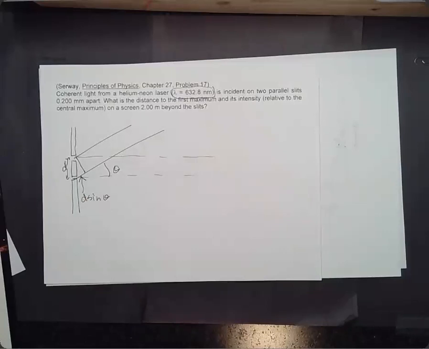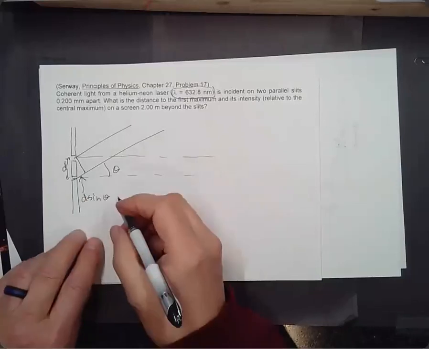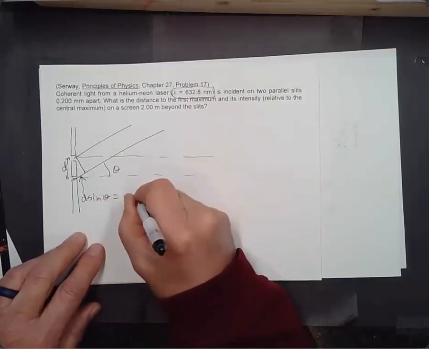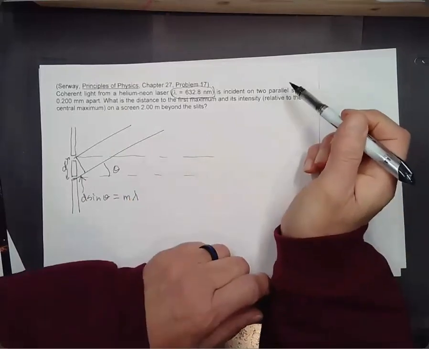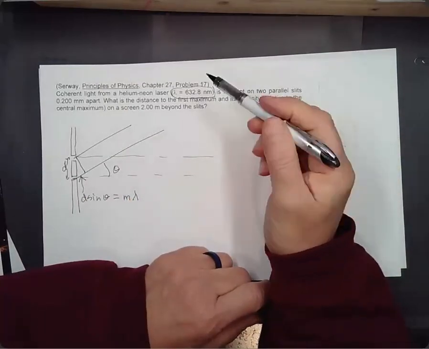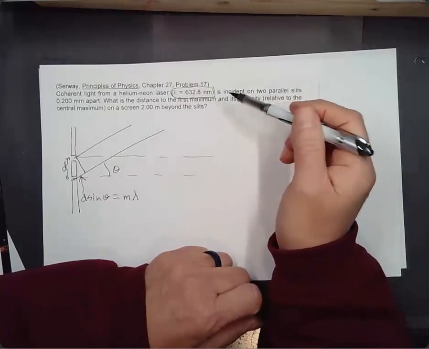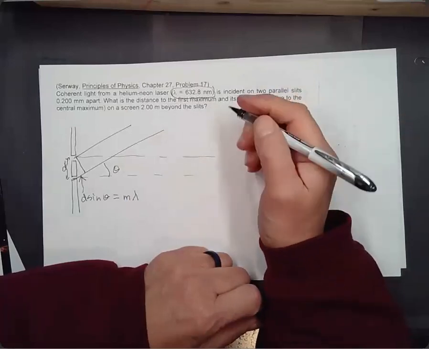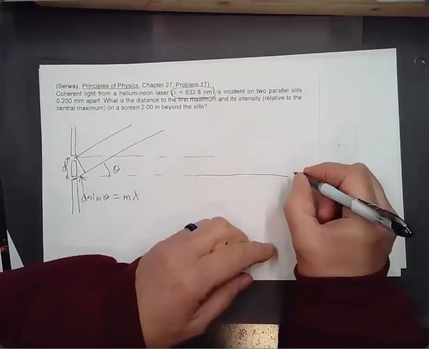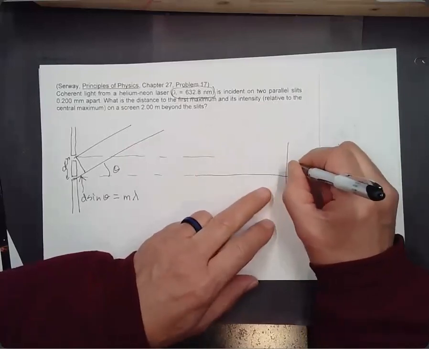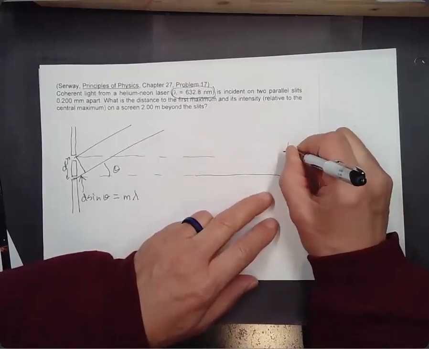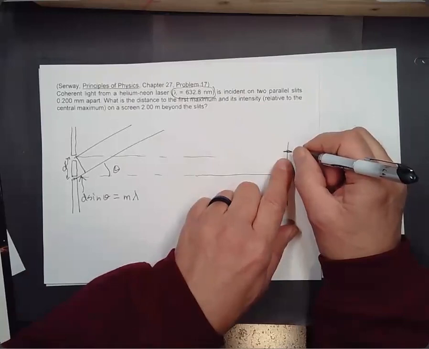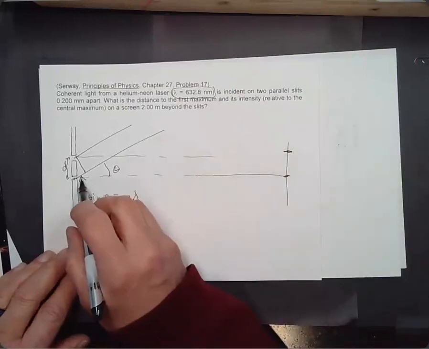And for maxima, I get that d sine theta is equal to an integral number of wavelengths. And we're interested in the distance to the first maximum and its intensity on a screen 2 meters beyond the slit. So somewhere over here, we'll have a screen and we'll have the central maximum. And then we're interested how far up is this first maximum after that.